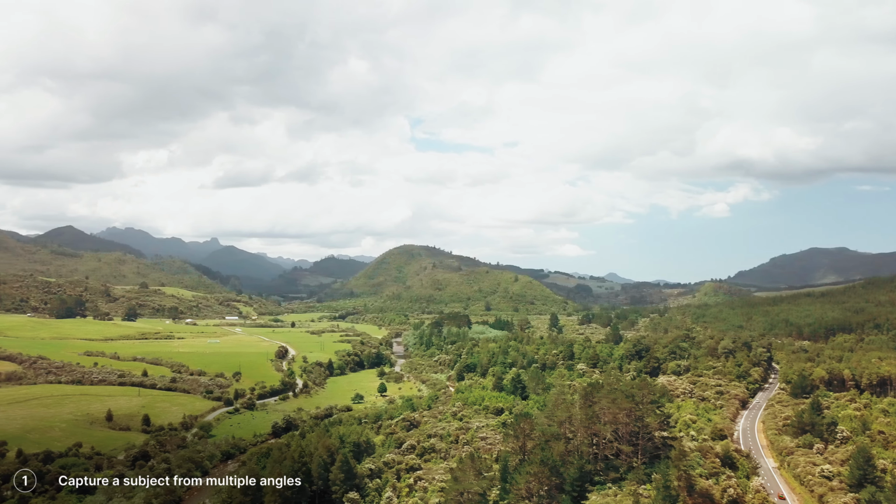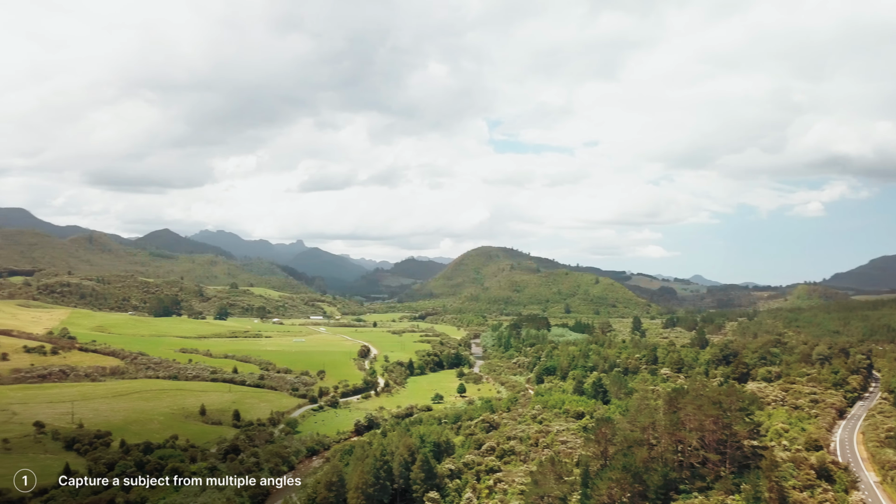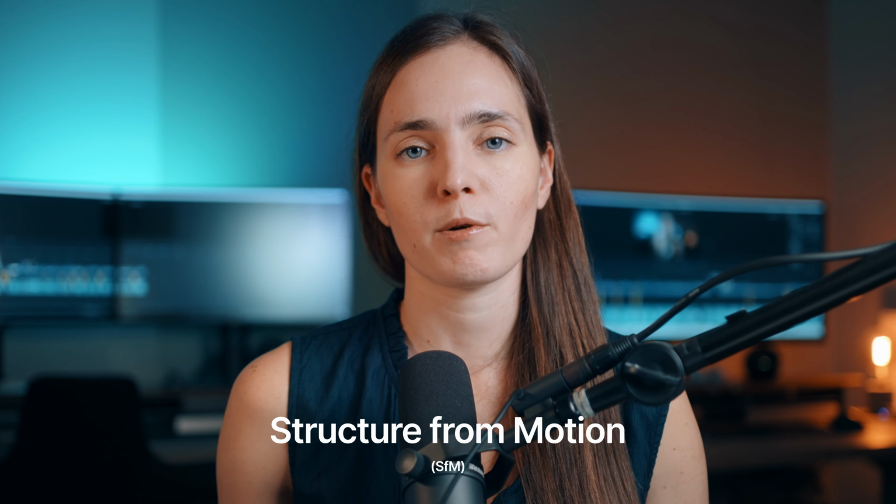Now, how does it work? So first, you need to capture a subject from multiple angles using photos or video frames. With Gaussian Splatting, the better quality footage you get, the better models you will receive. It's important to avoid motion blur and shallow depth of field effects. Then the images are analyzed to figure out the camera angles and build an initial 3D point cloud of the scene. This process is called structure from motion.